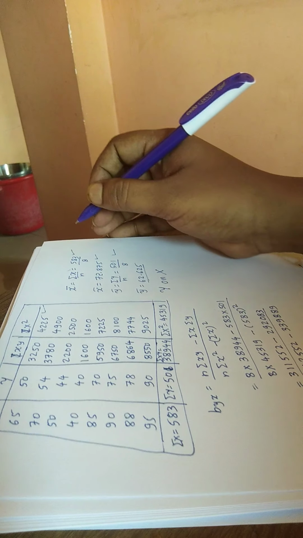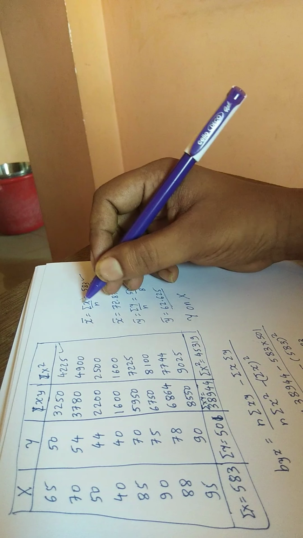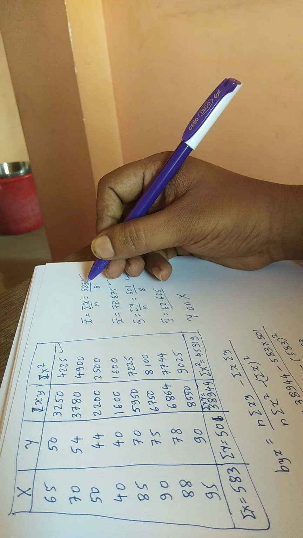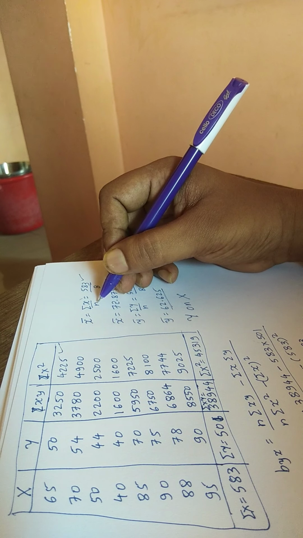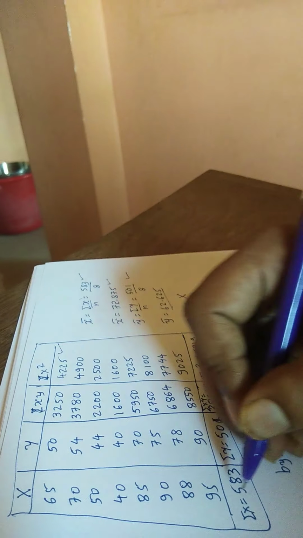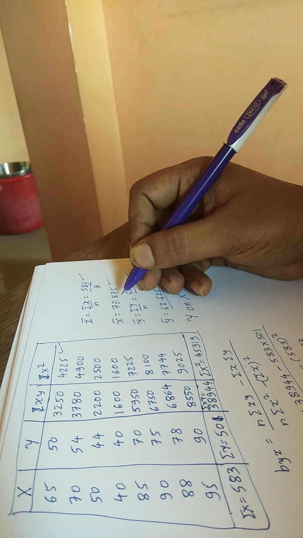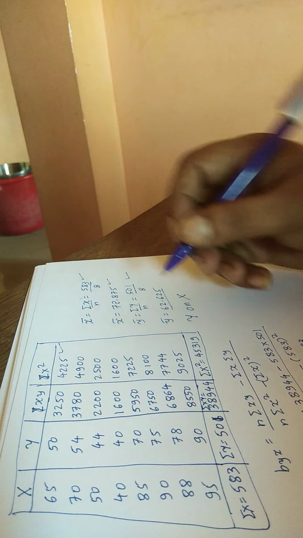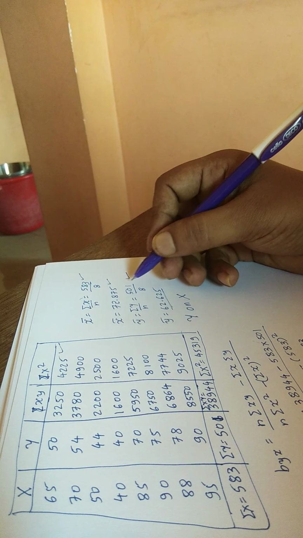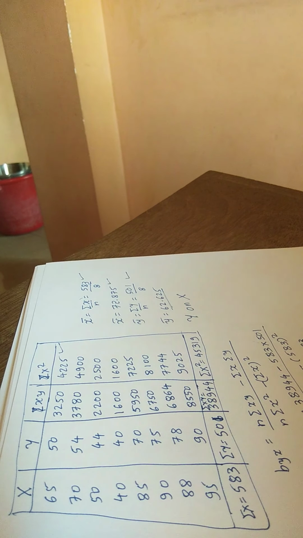Now to calculate x bar, we are going to use the simple formula, summation x by n, that is 583 by 8. N is the number of observations. Here we have 8 observations, so 583 by 8 is equal to 72.875. Similarly, y bar is 501 by 8, that is 62.625.